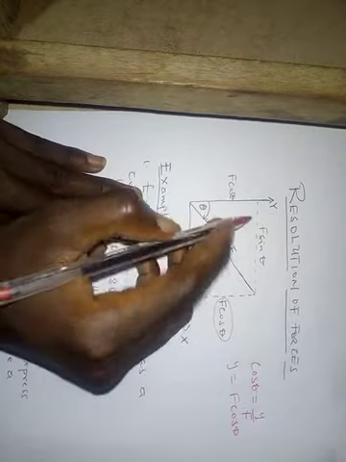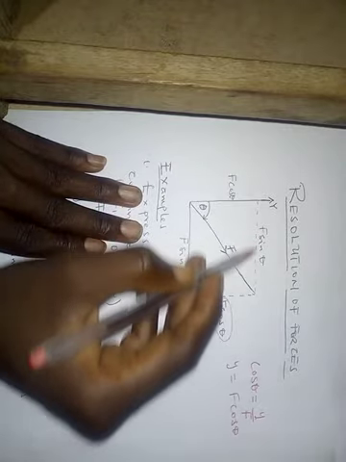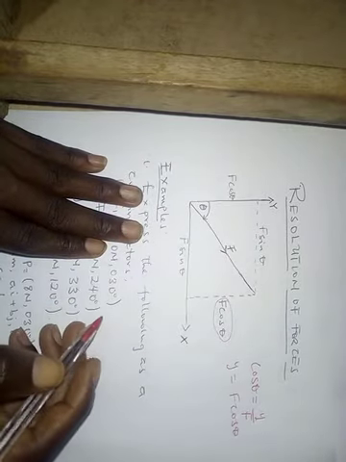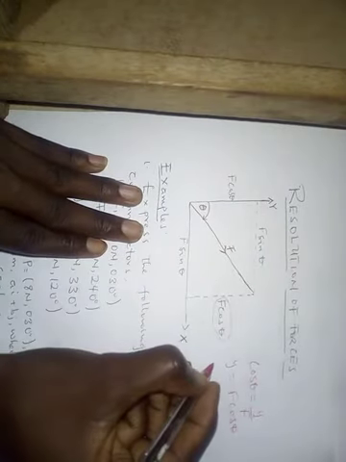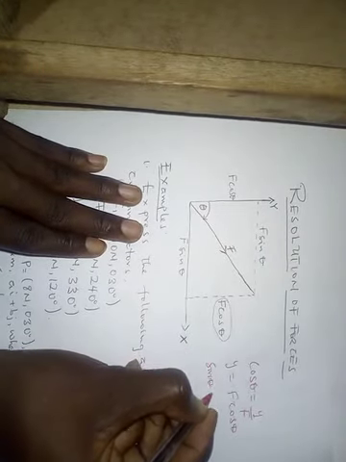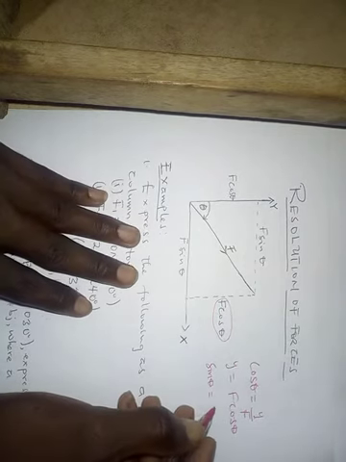Also if we are to resolve this on the horizontal axis, or on the x-axis, remember, because this is the opposite side, we take sine theta, which is opposite over hypotenuse.